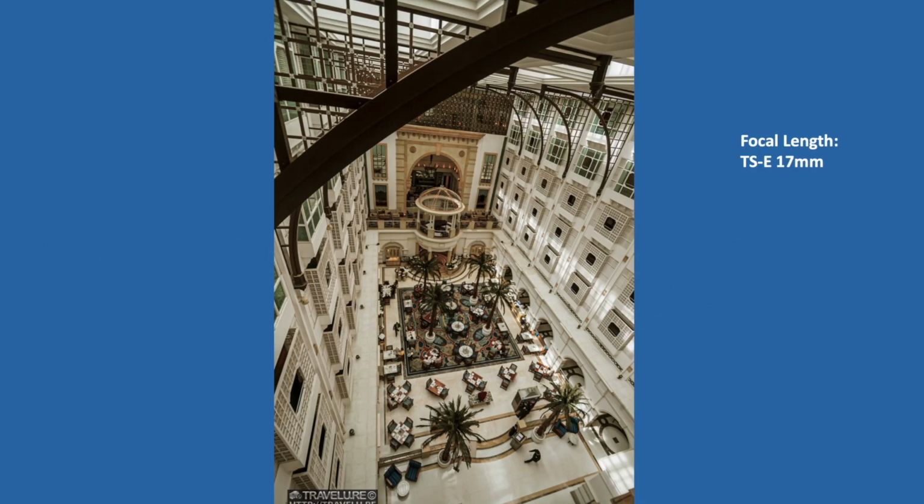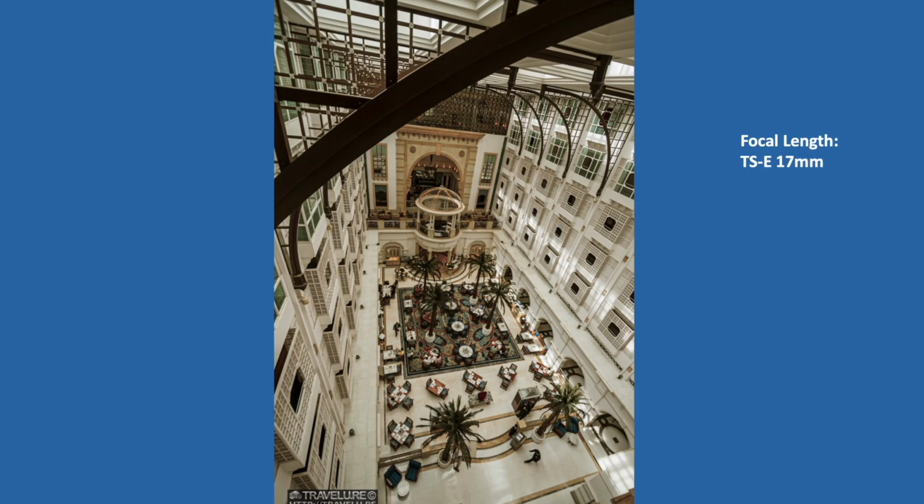Now, let's see what happens when the wide angle works against you, and then, crucially, how to fix it. TSC 17 mm. The atrium of the ITC Grand Maratha Hotel in Mumbai, one of the finest hotel interiors in India. A neoclassical atrium, multi-story colonnaded galleries, a central rotunda, mosaic floor, and yet this photograph is uncomfortable because the camera has been tilted steeply downwards and to the right.